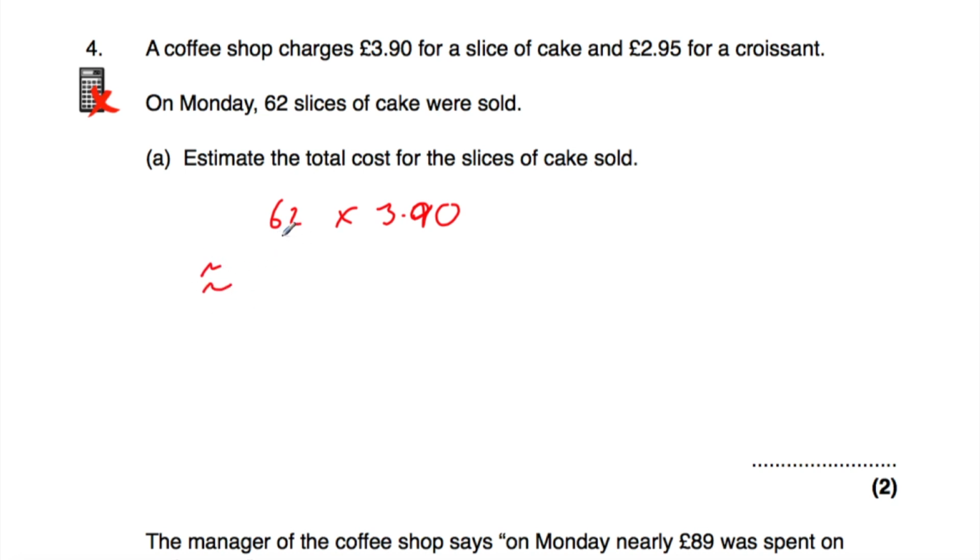Now, instead of using 62, I'm going to use 60, and instead of £3.90, I'm going to use £4. So if I do 60 multiplied by 4, it'll give us an estimate for the total cost of those slices of cake. 6 times 4 is equal to 24, so 60 times 4 would be equal to 240. So our answer is £240. That's our estimate for the total cost of the slices of cake sold.